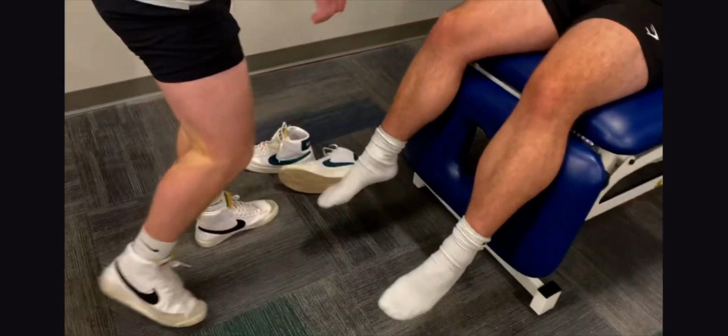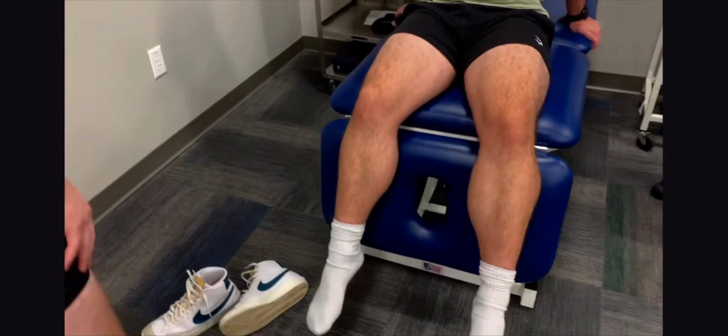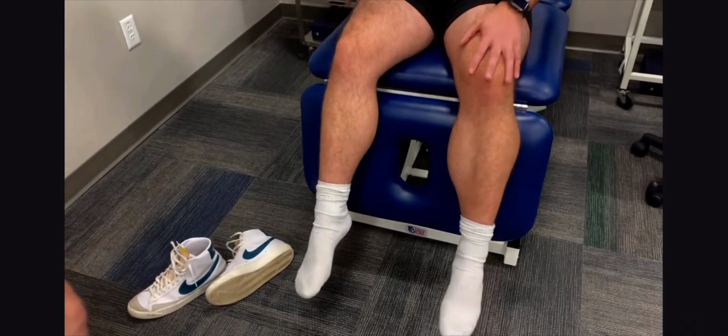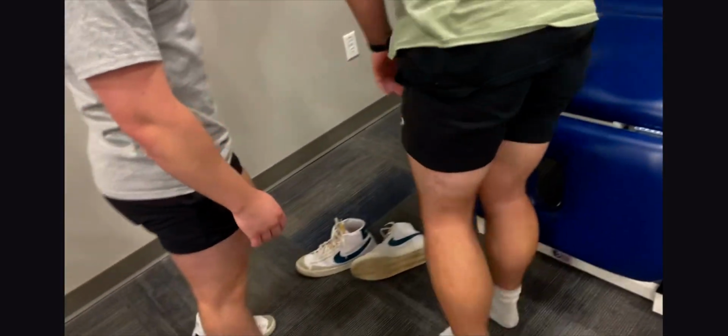And then next we're going to have the patient lay prone. I'm going to test the dermatomes on the sacral plexus, S1 and S2.